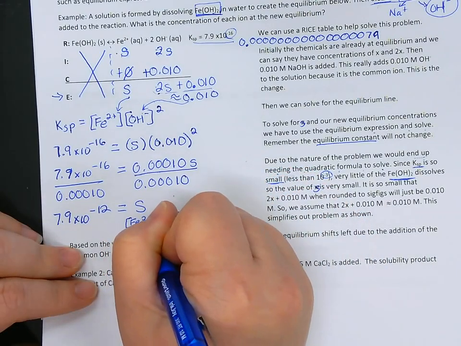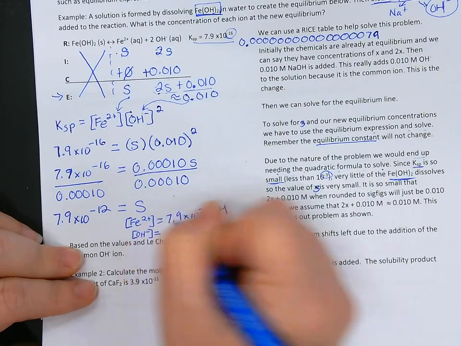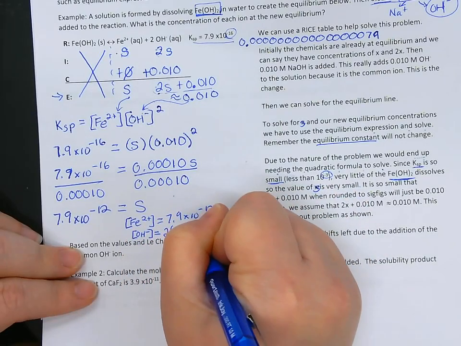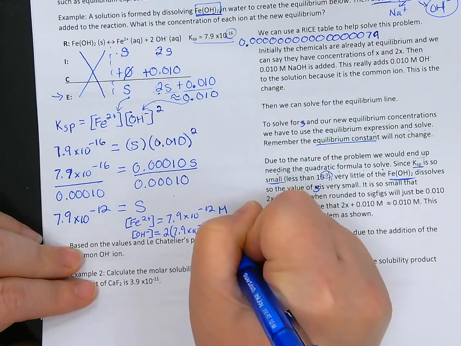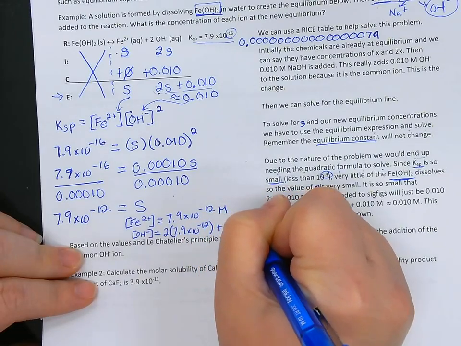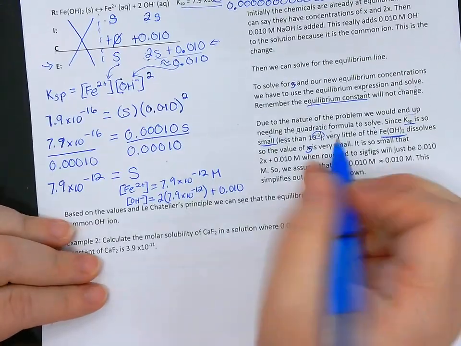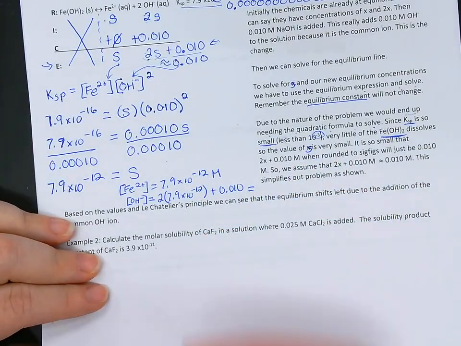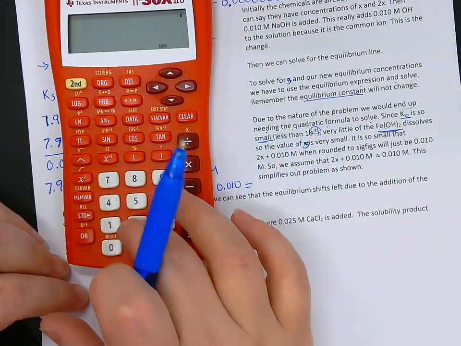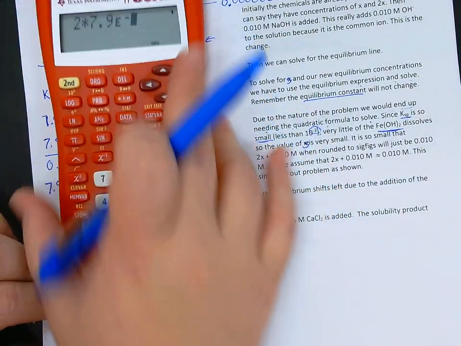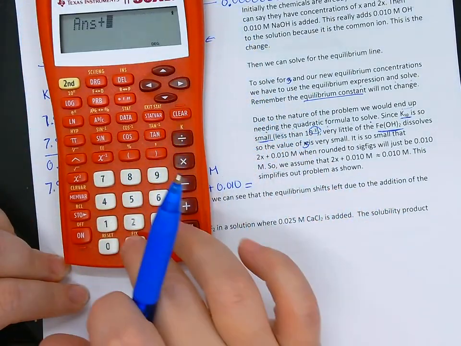Concentration of OH minus equals 2 times S, 2 times 7.9 times 10 to the negative 12, plus 0.010. Where did I get that information? Right here, I'm plugging back in here. So what does that give me? Let's do the math: 2 times 7.9 times 10 to the negative 12 plus 0.010.